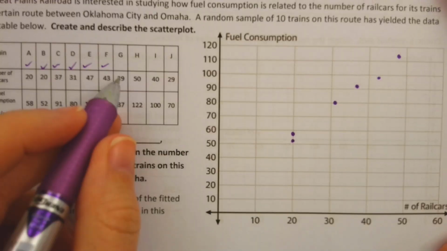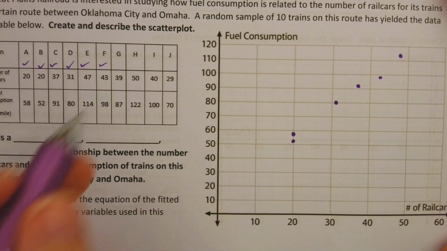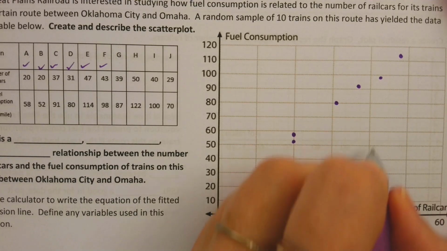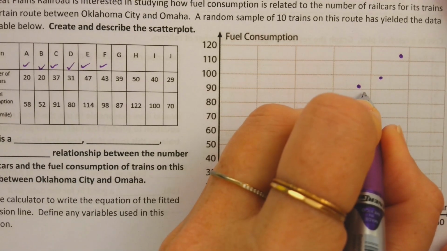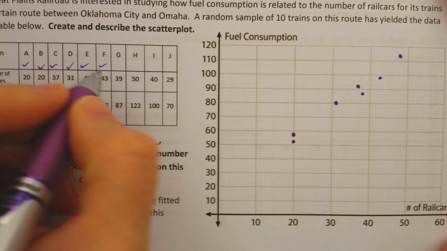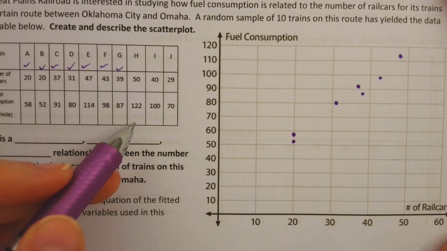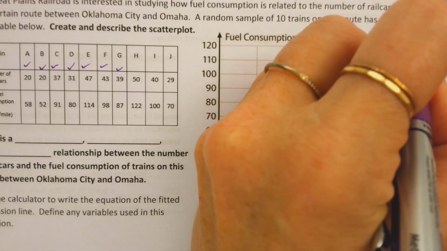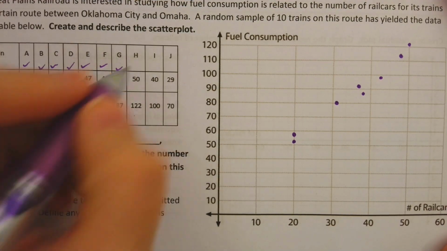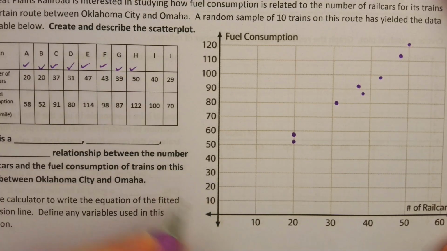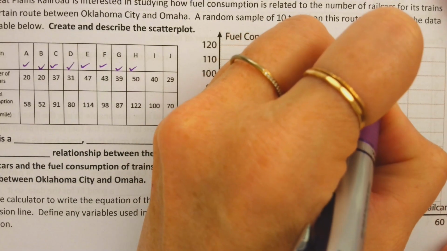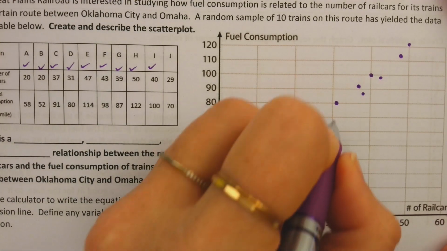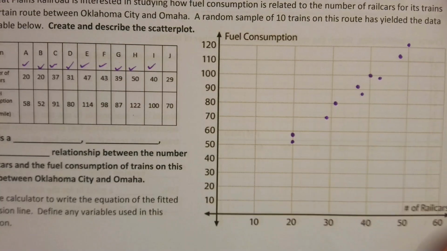Okay. 39, 87. 50, 122, a little bit above the 120. 41, 100. Ugh, finally a nice point. 29, 70. Alright, there they are.